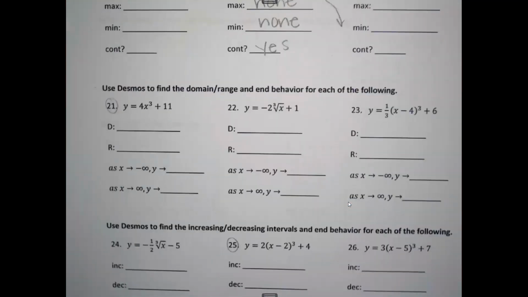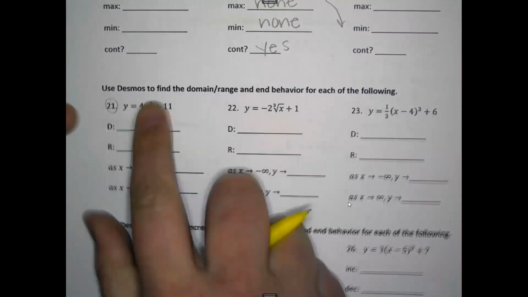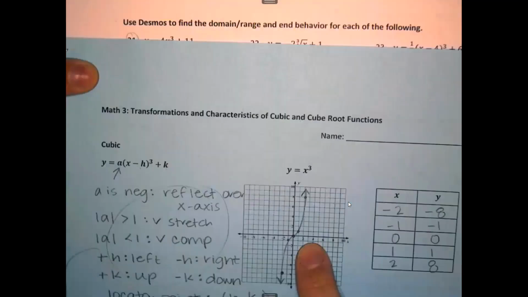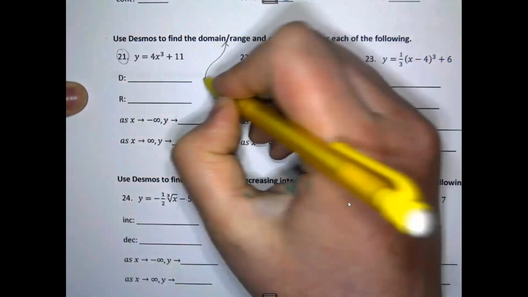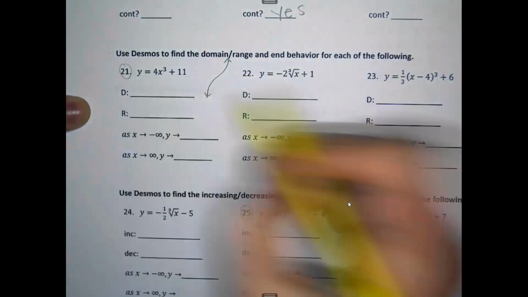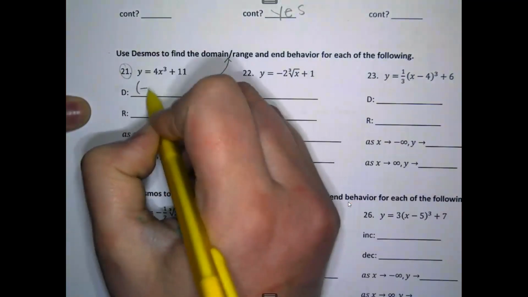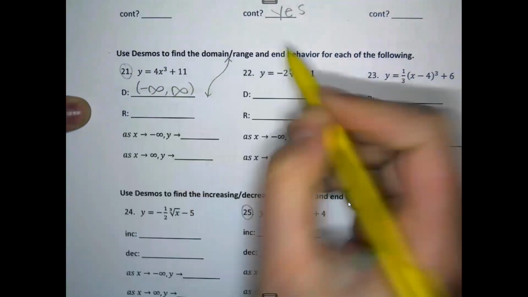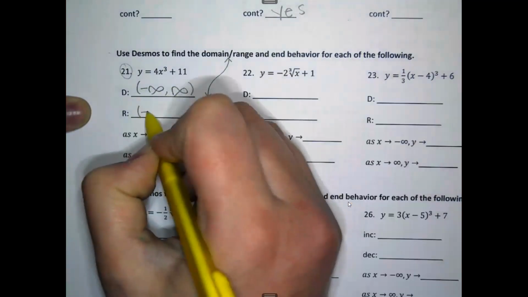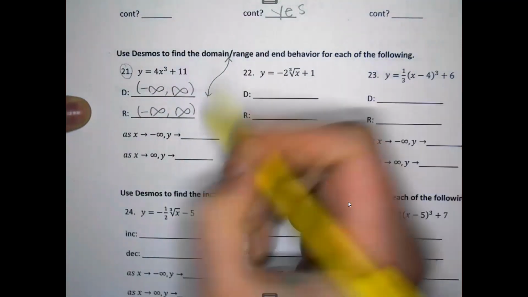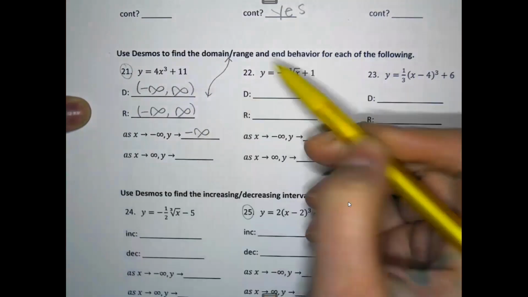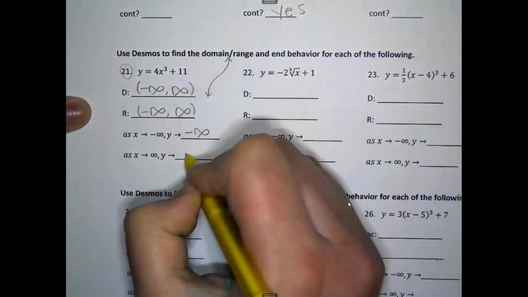Okay. 21. Domain and range. Okay, this is another cubic graph. It's a positive cubic graph, so it's going to be the same shape. It's going to look just like this. Okay, so domain is left to right. Range is down to up. This is my left arrow. It goes down. My right arrow goes up. Okay, that was pretty nice.